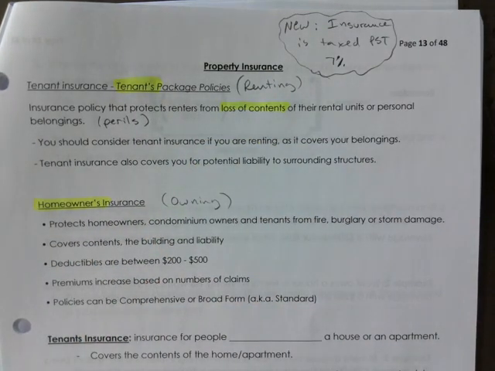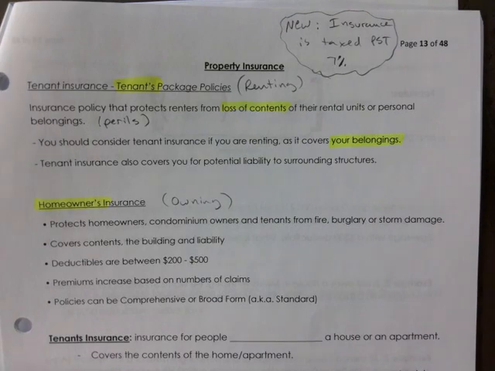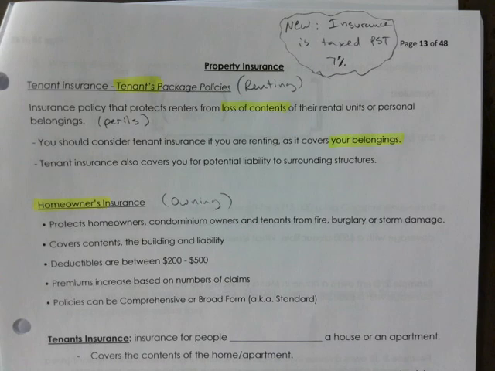You should consider tenant insurance if you're renting, as it covers your belongings. So if there's a fire, I don't know if you listen to the news, there's lots of apartment fires. Sometimes arson, sometimes somebody's leaving something on the stove and walks away, right? And fire starts in that suite, and it will spread across the neighboring suites, right?